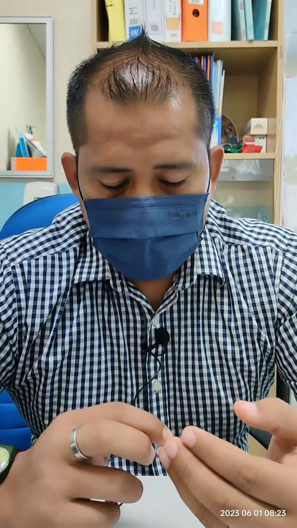For chronic lateral ankle sprain, we focus on strengthening the muscle, and also we can use ankle support to reduce the recurrent instability.